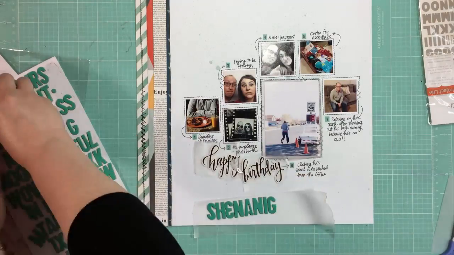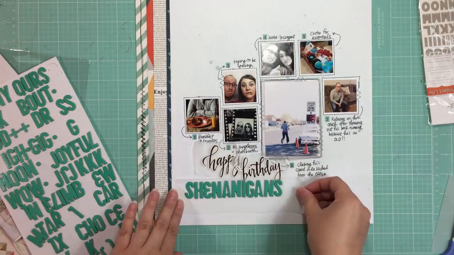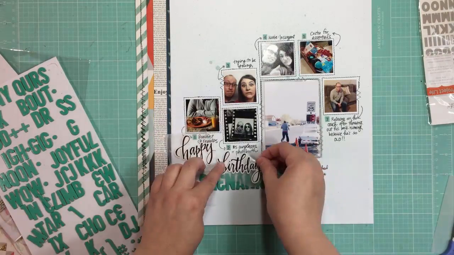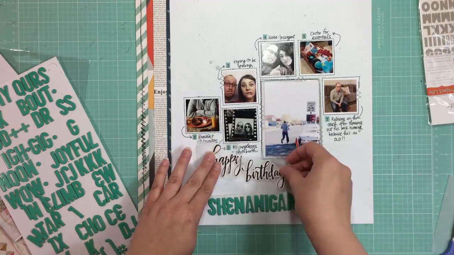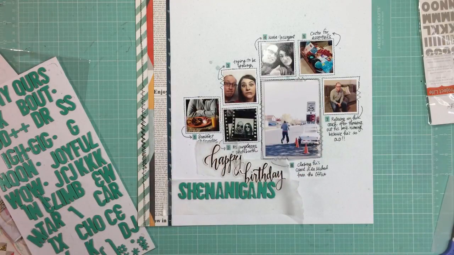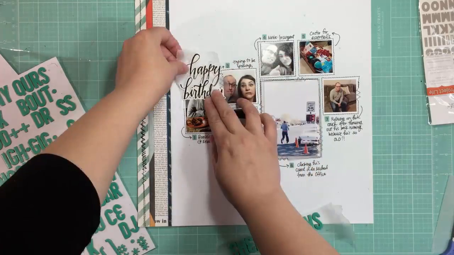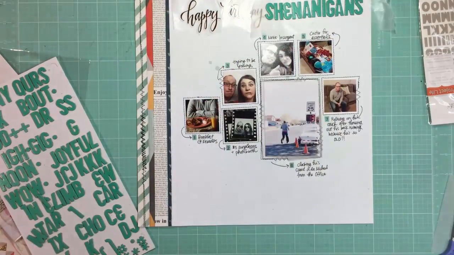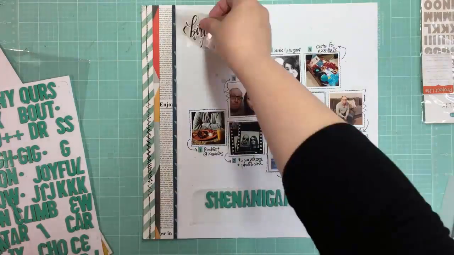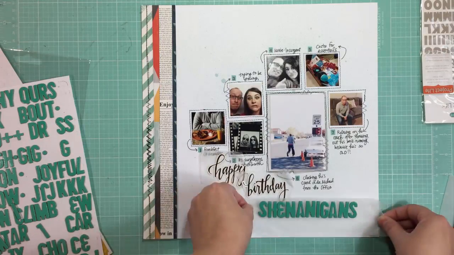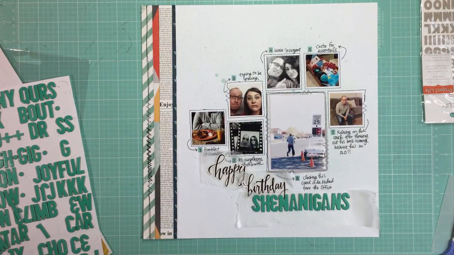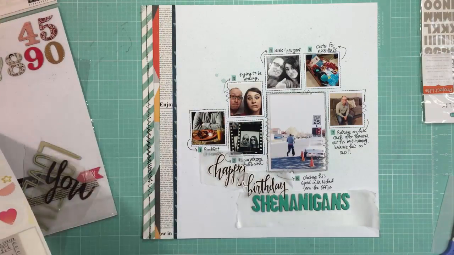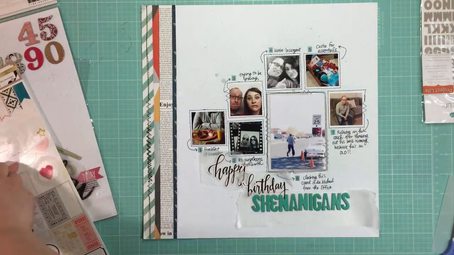I knew I wanted to do something more than just happy birthday, so I'm doing birthday shenanigans, and I'm using these thickers. They're called Match. They're from an Amy Tangerine collection. I really, really like them. They're not sticky at all, but the font is small and it comes with a lot of letters, so it's really awesome. And shenanigans is a long word, so I had to choose something that would fit.